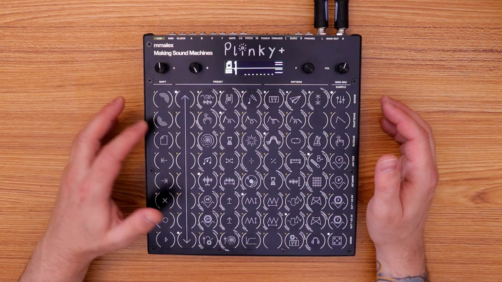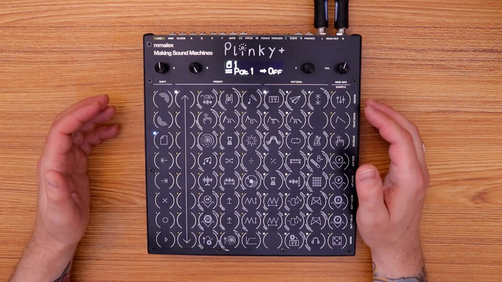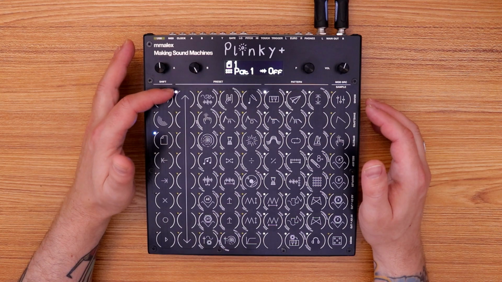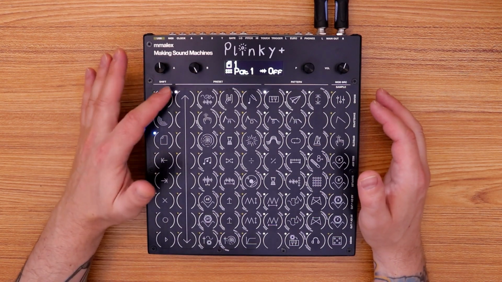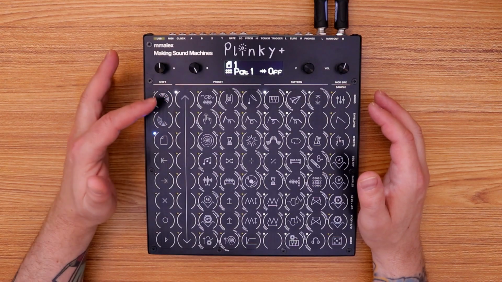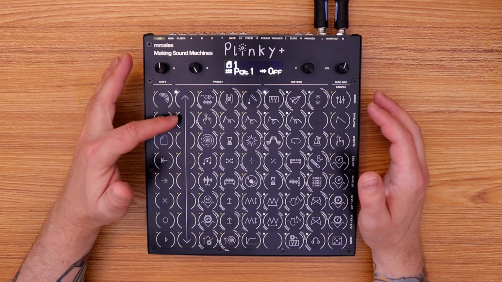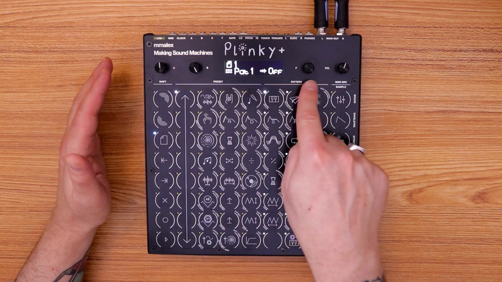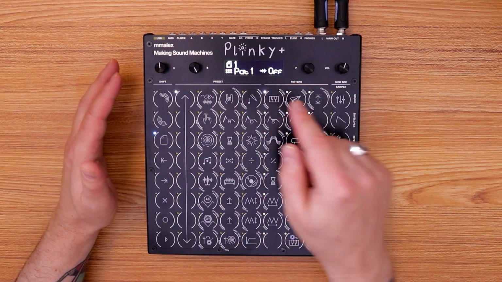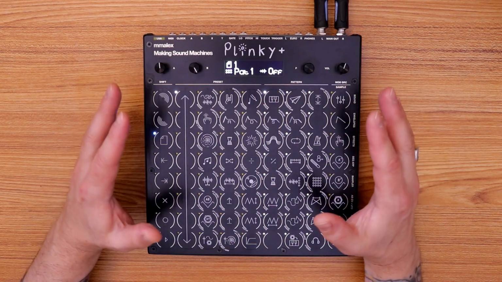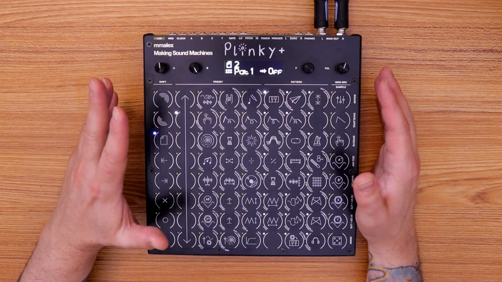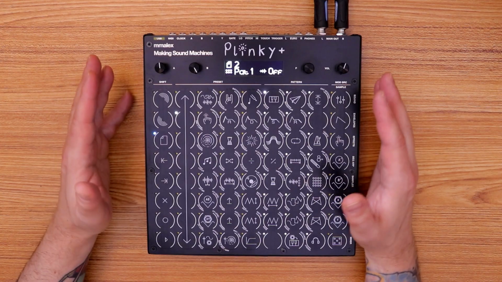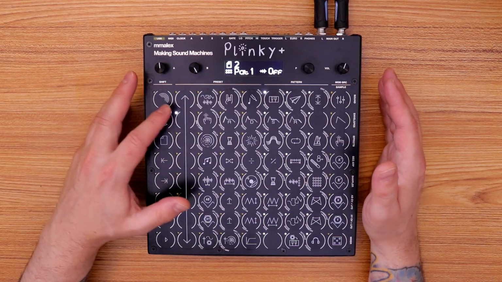To do this, tap the preset pad to get into the preset menu. Make sure preset 1 is selected since that's the one we want to copy. While preset 1 is selected, you're going to long press preset 2. You'll see kind of a progress bar, which gives you the chance to change your mind if you did it by accident. So if I let go before the progress bar is full, it won't be copied. Otherwise, once the progress bar is full, the preset will be copied over.